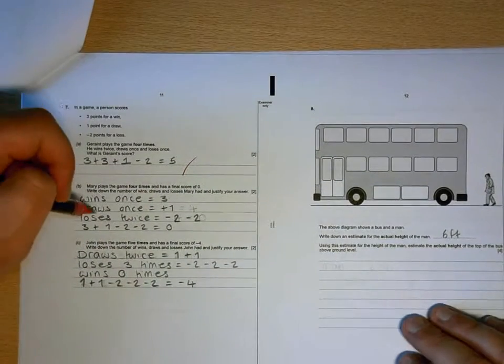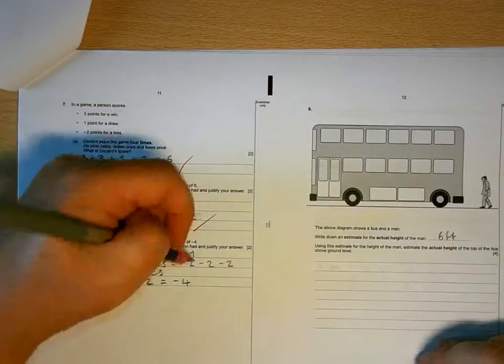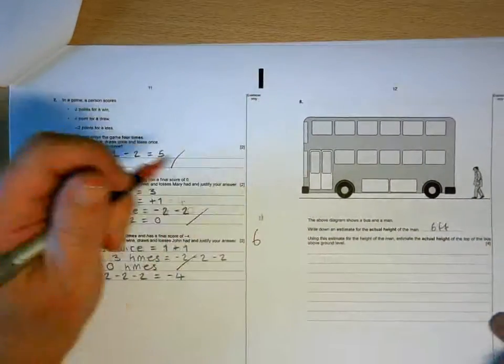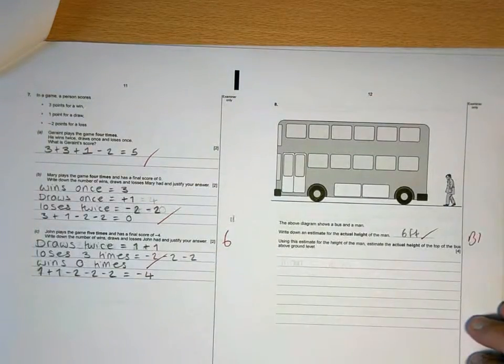That's 5. Wins once, draws once, loses twice is correct. Draws twice, loses 3 times. That's also correct. 6 foot is a good estimate.